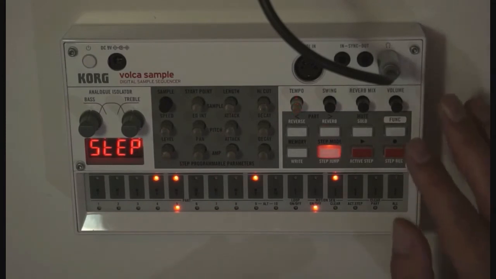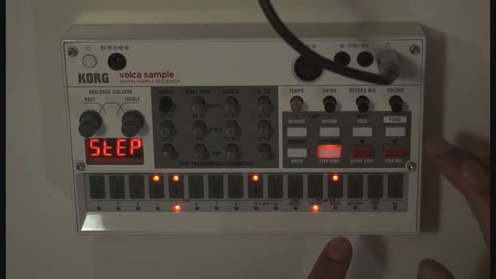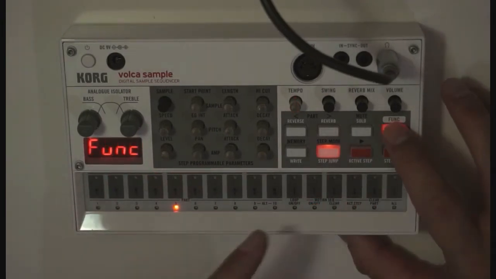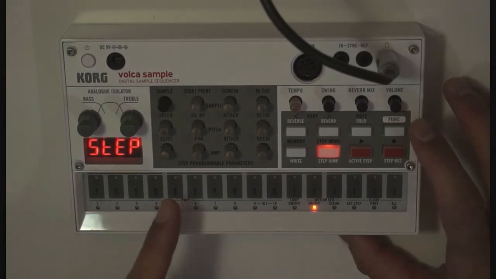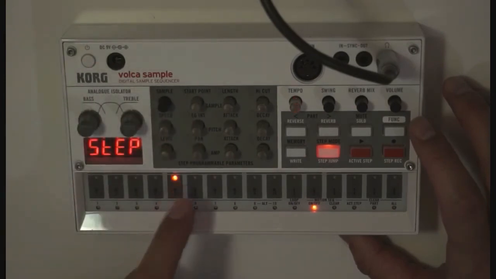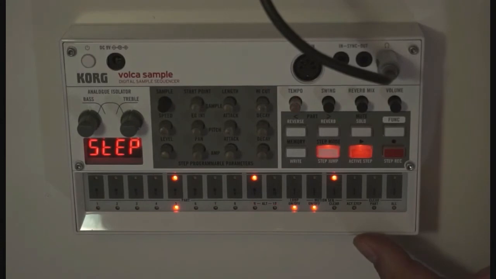You have to hold down the key first, and then you press function, and then you'll be able to get your step. I'm going to put motion sequence on. I'll lay down some steps. Wait a minute, make sure this is at 0. Then I lay down some steps.